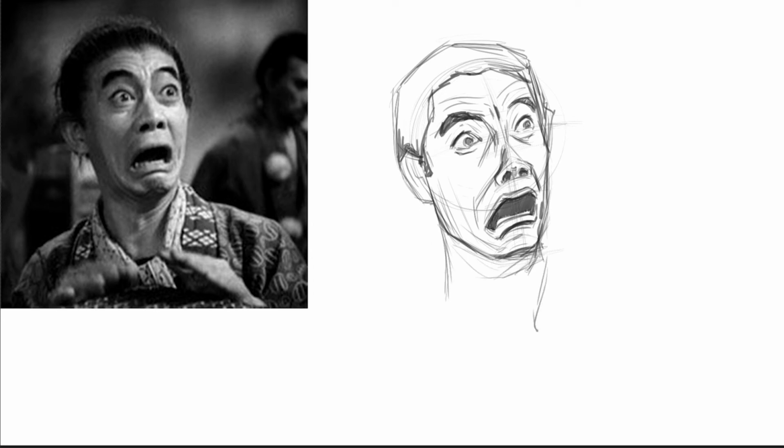All right, so just a little bit of neck figuring out here. Because again, if his head is being thrown back because he is scared, his neck's going to play a huge role in that. All right, we'll move on to our last picture of the day here.